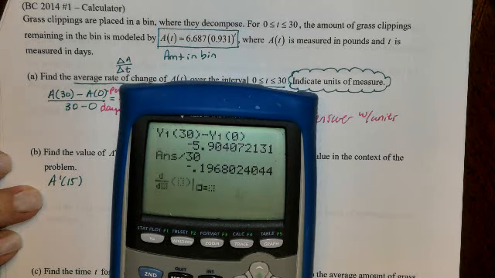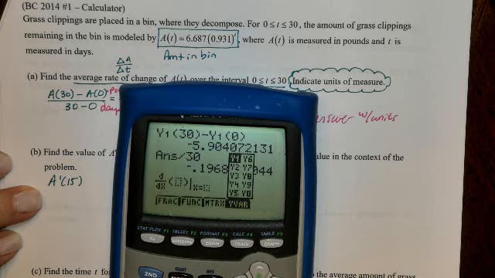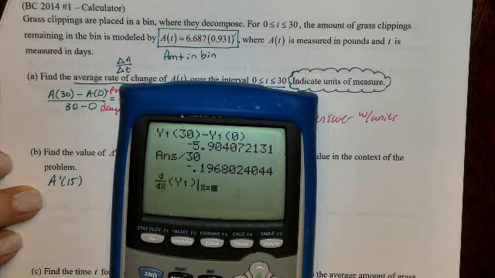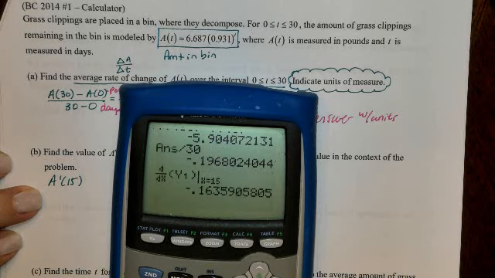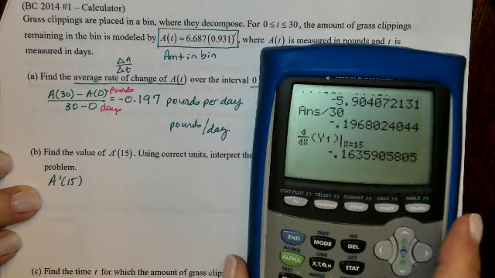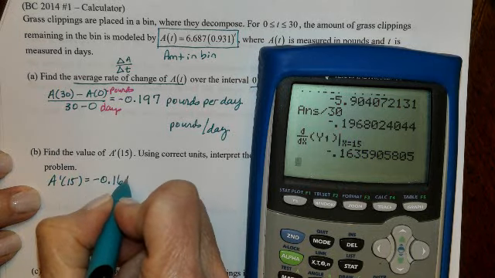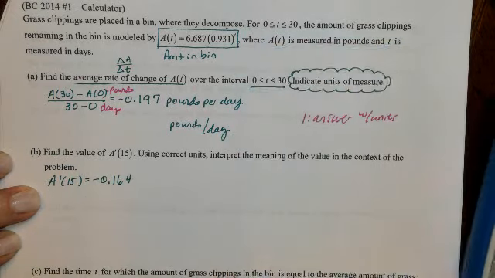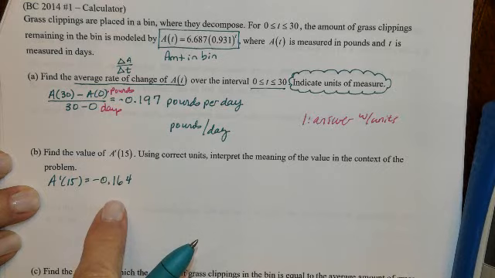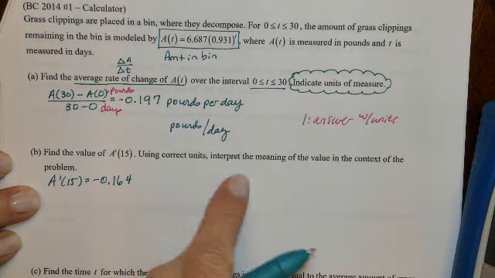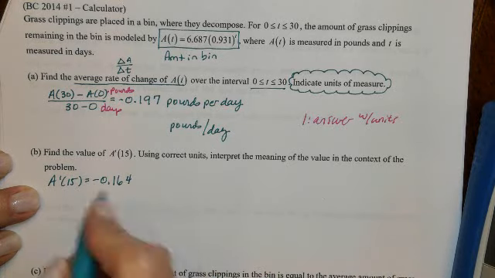So math 8, with respect to time, for me that's x, of A at day 15. So there is my answer, negative 0.164. So there's the value of A prime of 15, and now I need to interpret that value.